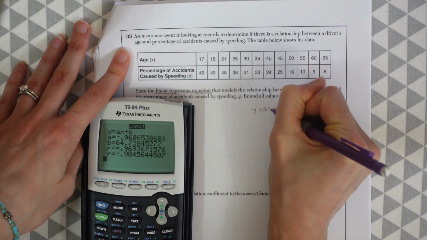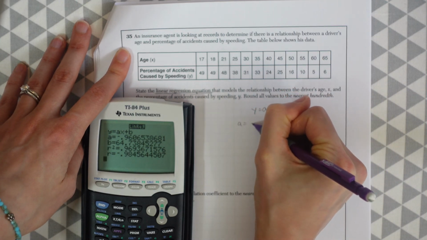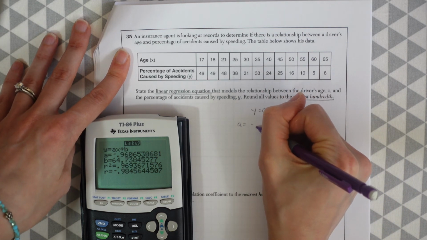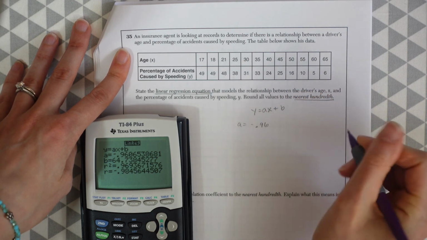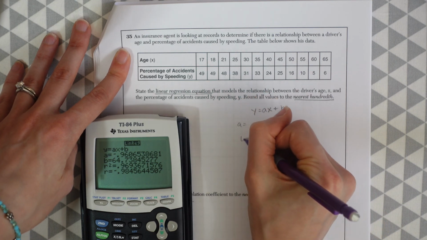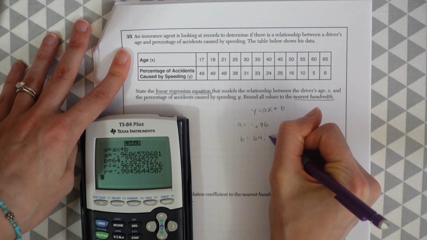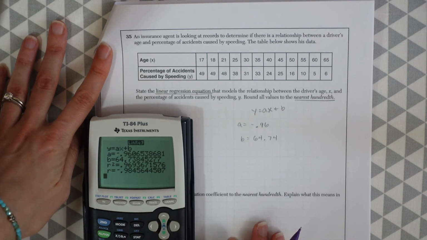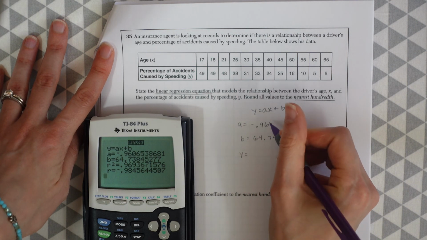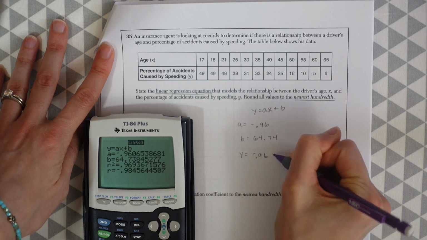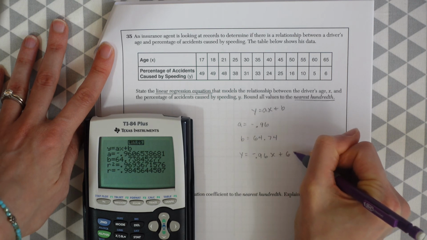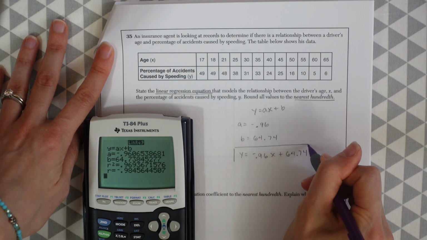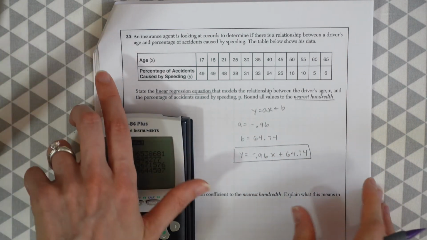So we have y equals ax plus b, where a is equal to, rounding to the nearest hundredth, negative 0.96, and b is equal to 64.74, rounding to the nearest hundredth. So we'll put this all together and say y equals negative 0.96 x plus 64.74. And that's our answer for part 1 of this question.